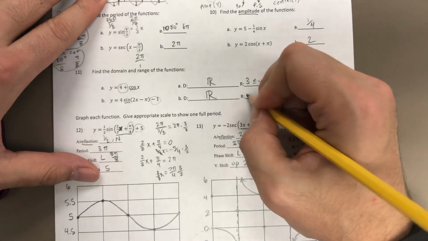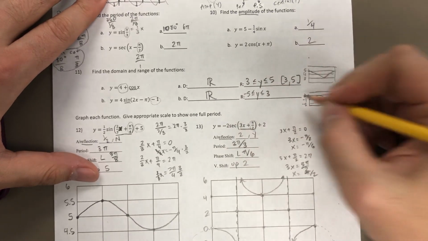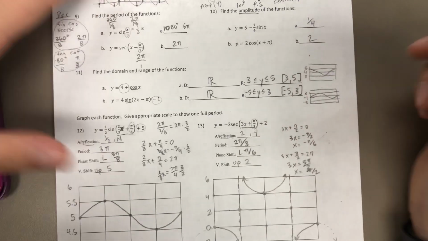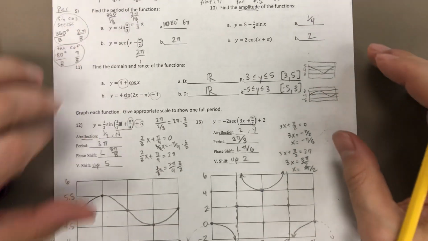So similarly, I'd write -5 less than or equal to y, which is less than or equal to 3. Or in interval notation, it'd just be from -5 to 3. And that'd be my range. So either of these would be fine if you wrote those down on your test.